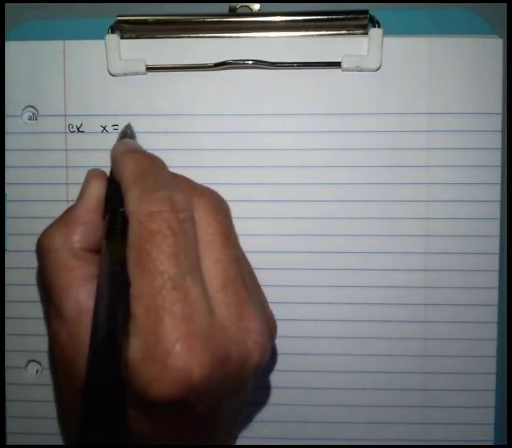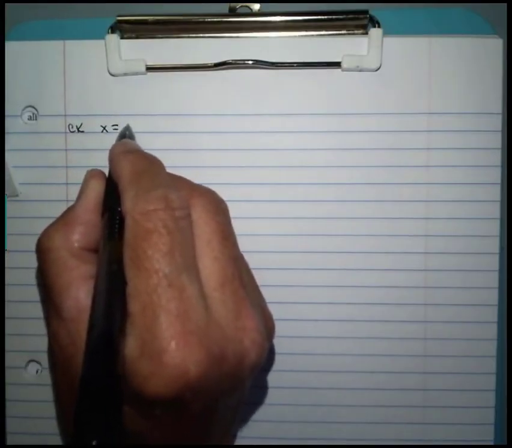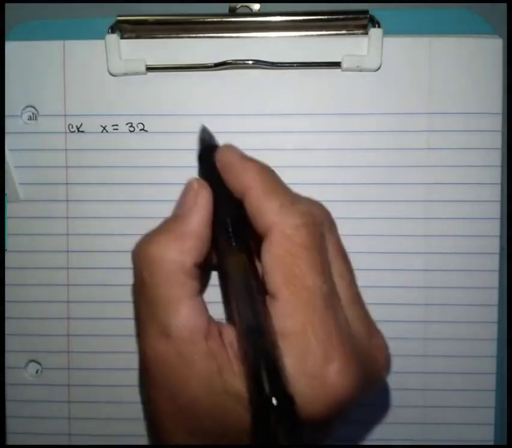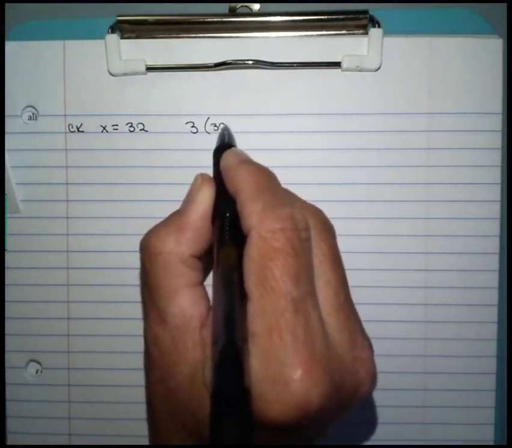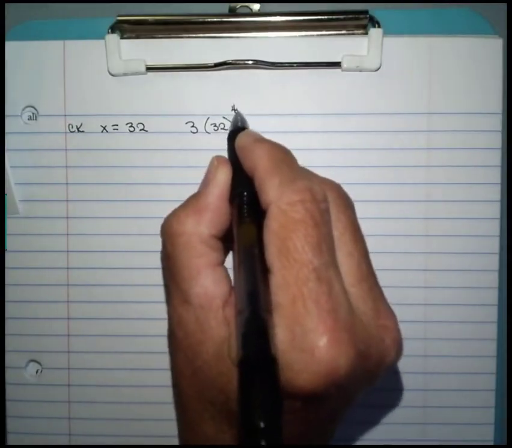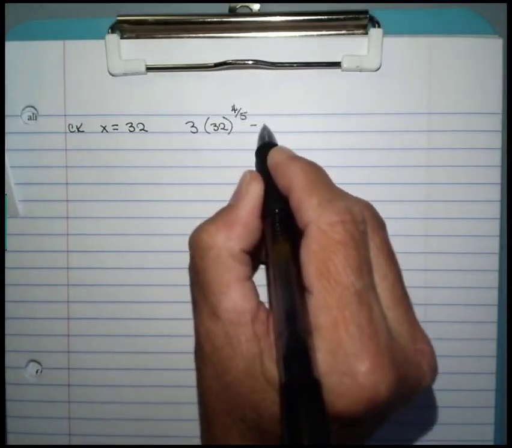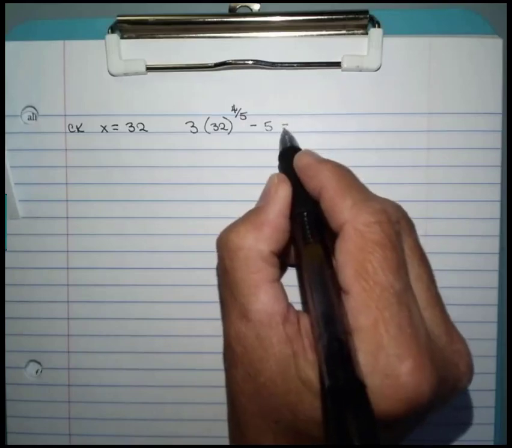And let's say I want to check x is equal to 32. I'll check that one first. The problem would be 3 times 32 raised to the power of 4/5 minus 5 is equal to 43.